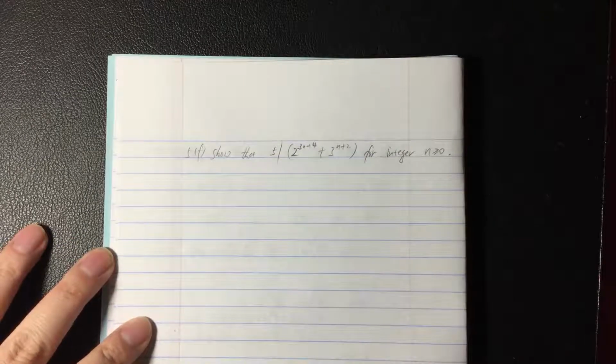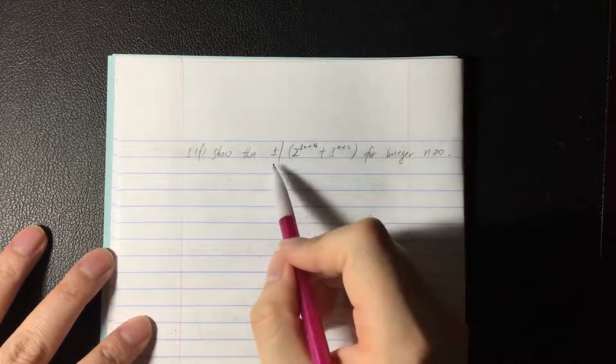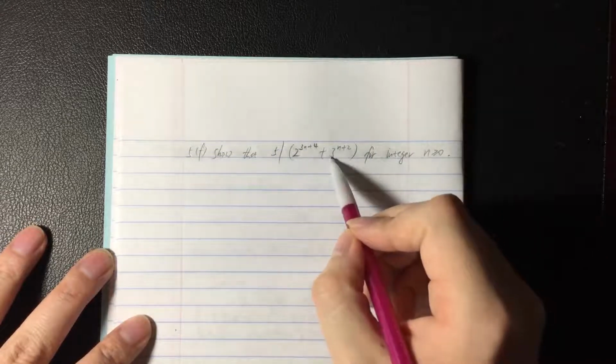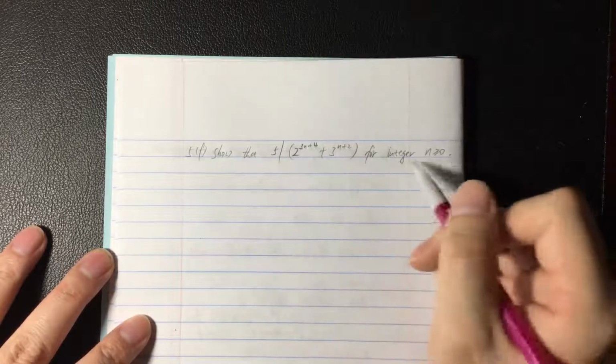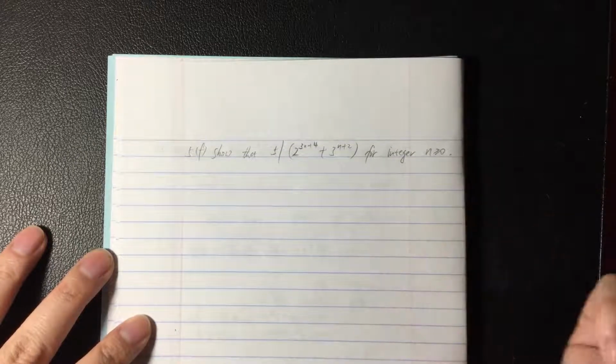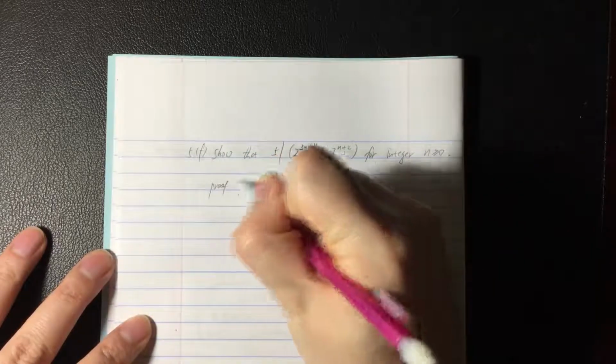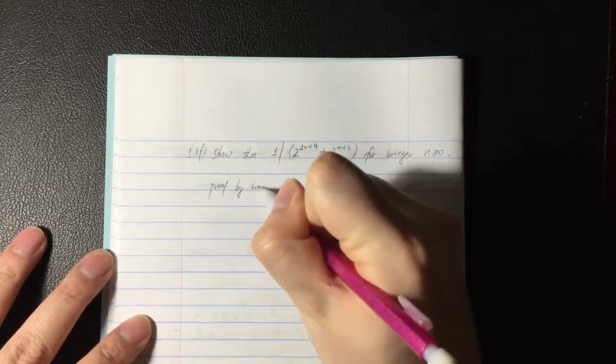Number 5, part F. Show that 5 divides 2 to the power of 3n plus 4 plus 3 to the power of n plus 2 for integer n greater than or equal to 0. We try to prove this statement using mathematical induction. So proof by induction.